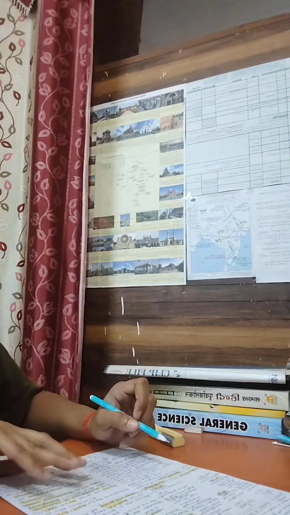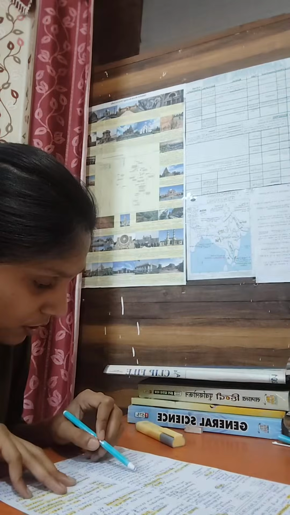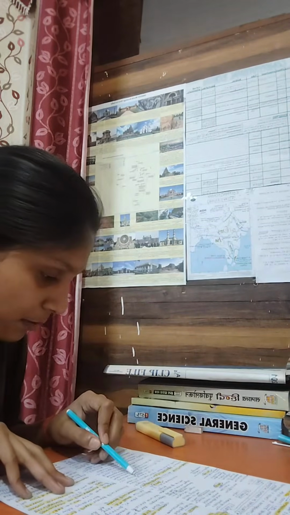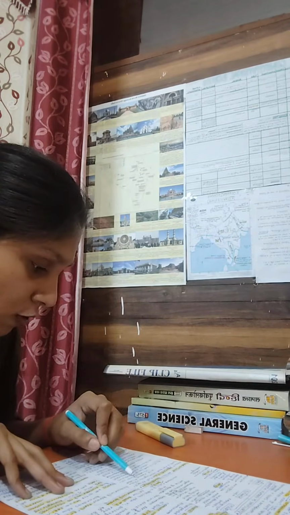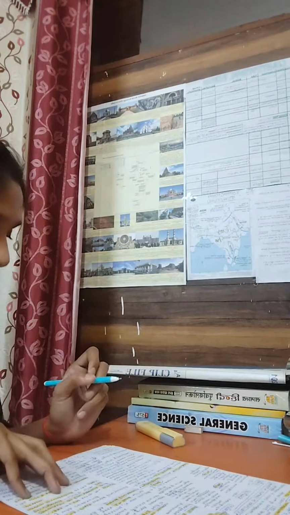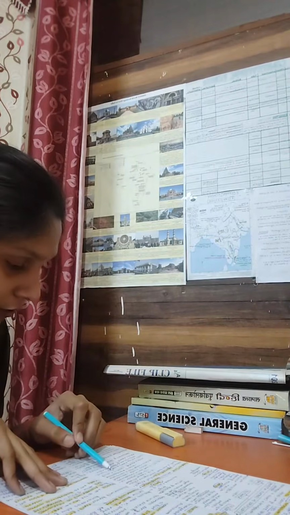Next is the distribution of water. This is given in descending order. Most is in the oceans, 97.3%, then ice sheets and caps 2%, and groundwater less than 1%, 0.6%. Then freshwater lakes, inland seas and salt lakes, atmosphere, and then rivers.